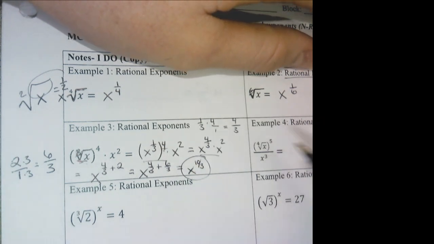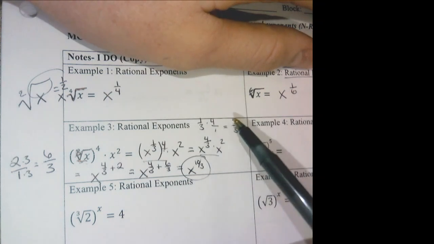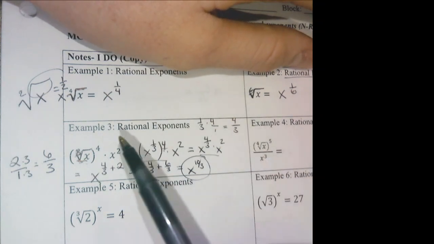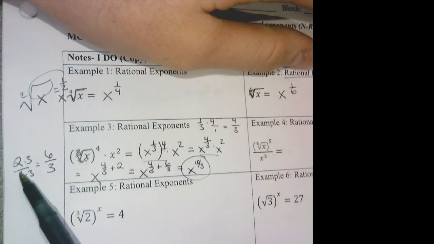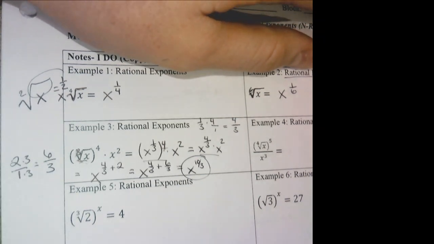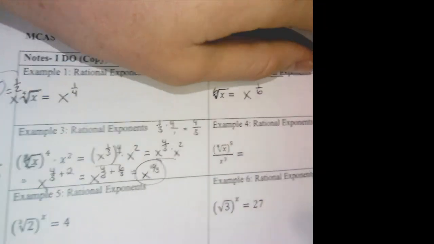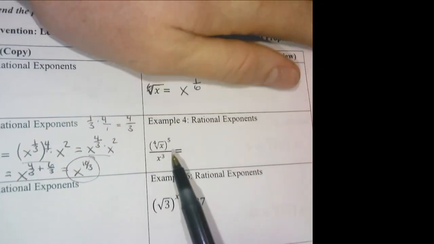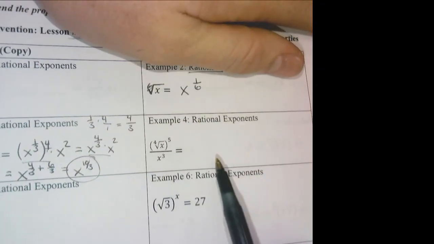exponent. Along the way, we had to remember a couple fraction rules, right? To multiply fractions, to add fractions to whole numbers. But we'll keep practicing those as we go through these. All right? Take a couple minutes and really take your time and work through this one. Try out example 4, pause the video.